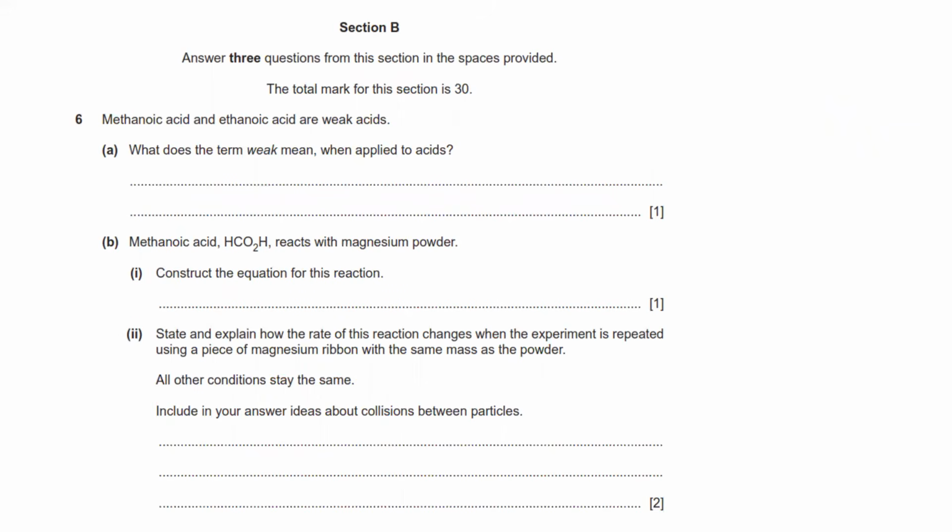Now in section B there are a total of 4 questions, and out of these 4 questions you have to attempt 3 questions. I'm not lucky enough, I have to solve all these 4 questions for you here. So let's start. Question number 6, it says methanoic acid and ethanoic acid are weak acids. What does the term weak mean when applied to acids?